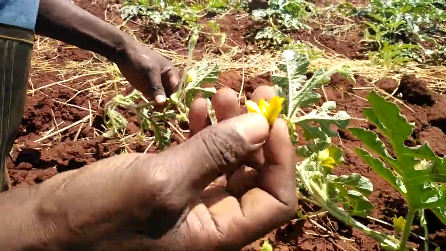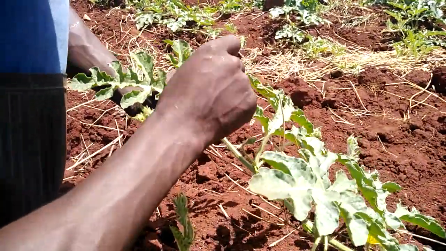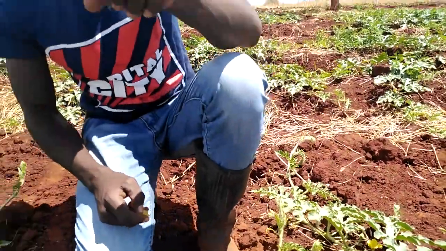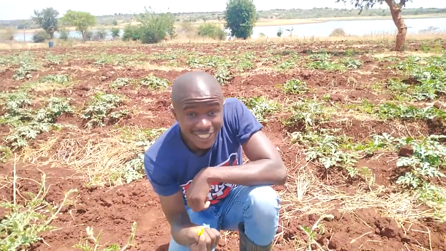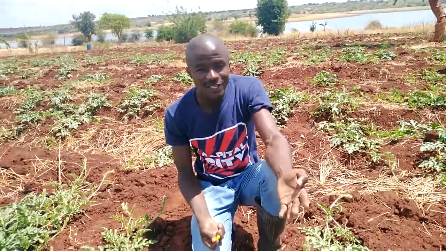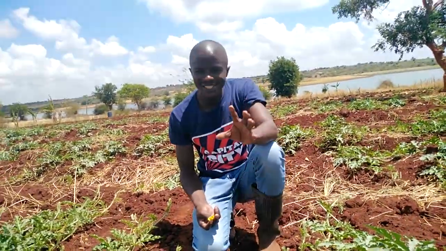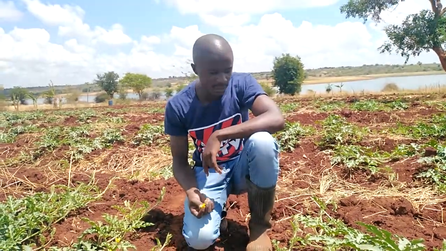So when you take a male flower like the one that I have, if you are very keen, you can do the pollination. But the question is, will you pollinate 10 acres of watermelon using your hand? You need a lot of people to do that. Now, because God has blessed us with natural pollinators, leave that to the natural pollinators. Don't bother yourself by doing that.